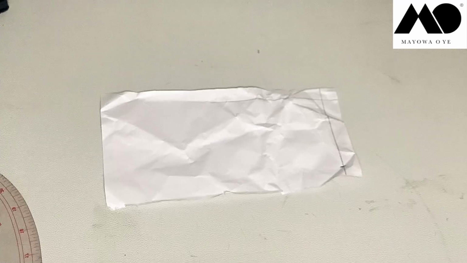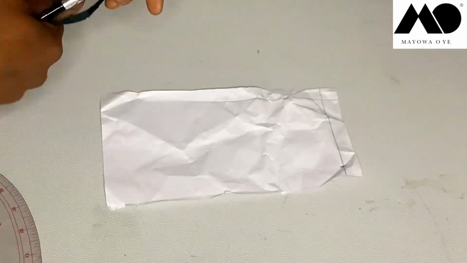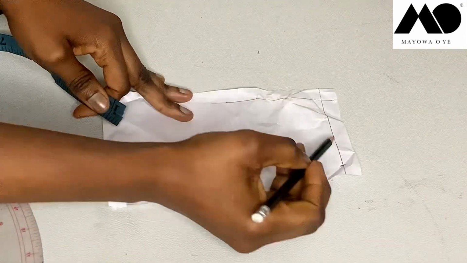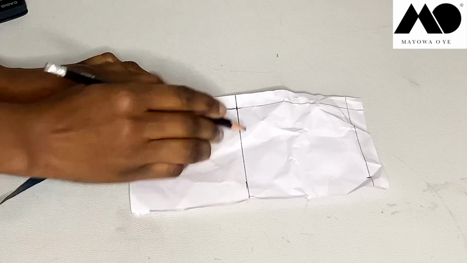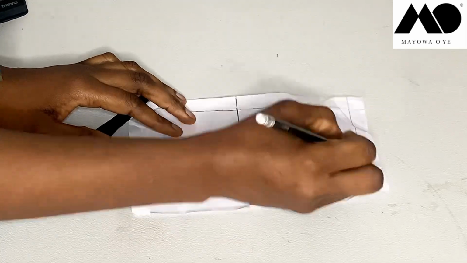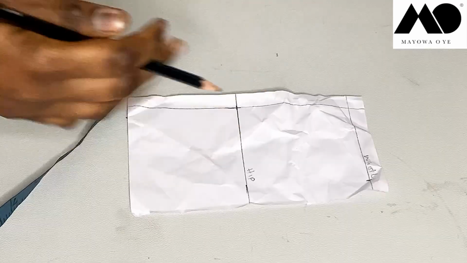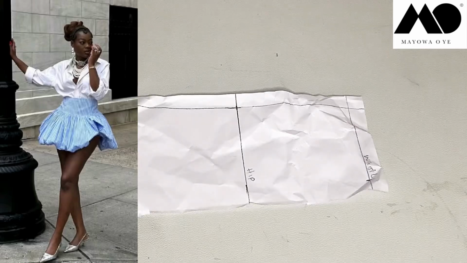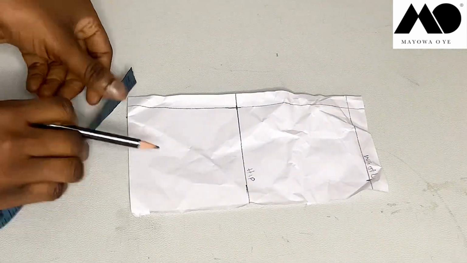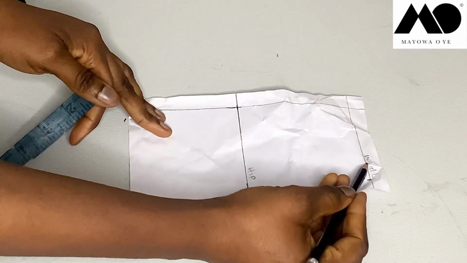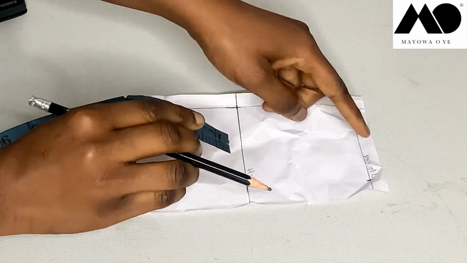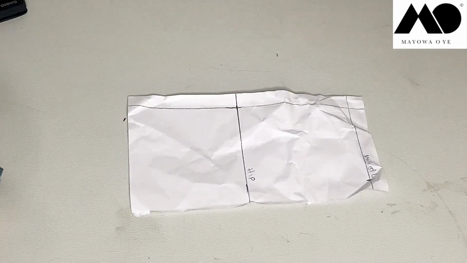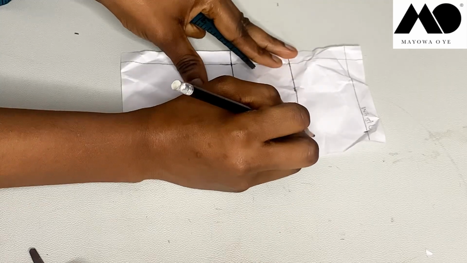Now we need to get our hip measurement. So for your hip measurement, measure 8 inches down from your waistline. So, and here it is right here. So this is my hip line. This is my waistline. If you look at the skirt picture, you would see that the waistband is wide. So how long, rather, do you want the waistband to be? So for me, I'll just measure about 4 inches down to get an accurate length for my waistband. So yeah, this is the 4 inches down for the waistband.